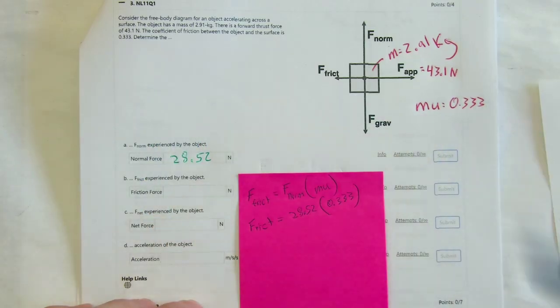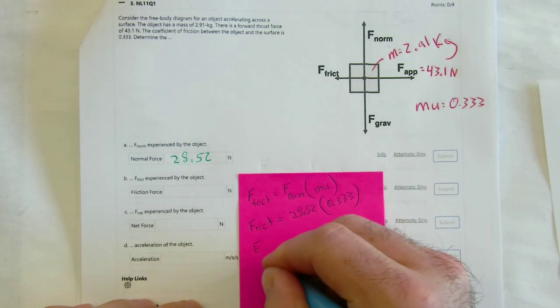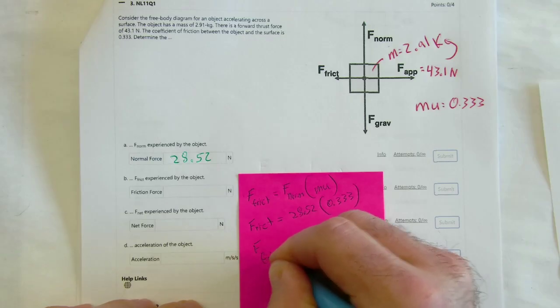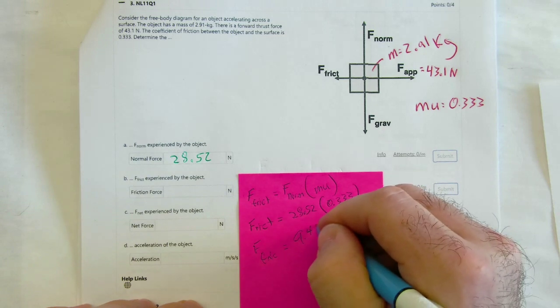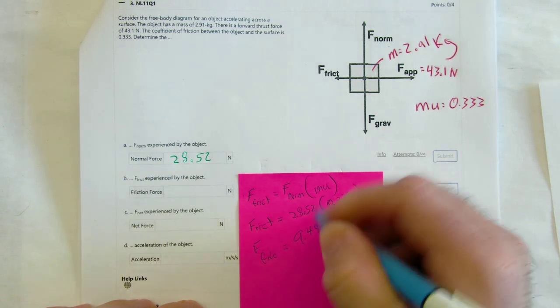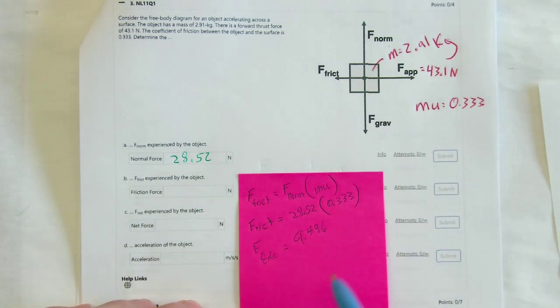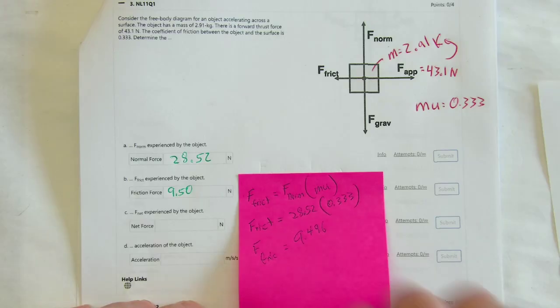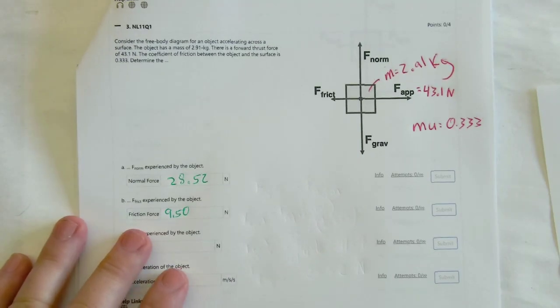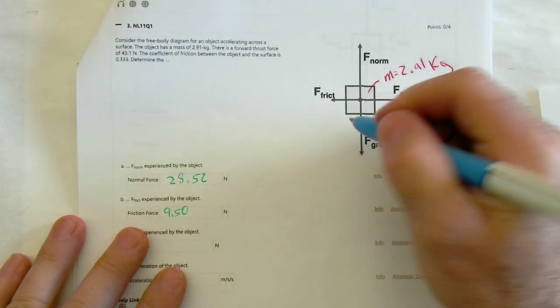Of course, I wrote it down here. And we find that the force of friction is going to be 9.496. Now, we can always round this off, so this is going to round to 9.50. So we've got that rounding to 9.50. At this point, we really could put in this number over here. We could put in all of our numbers that we have here.